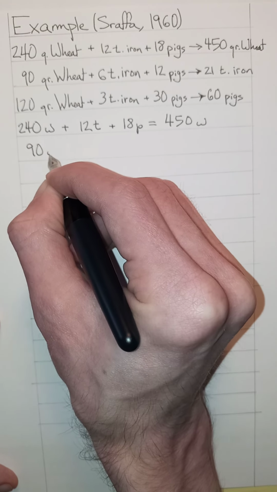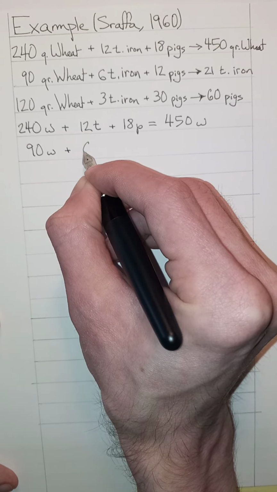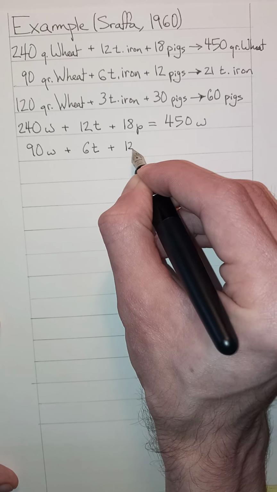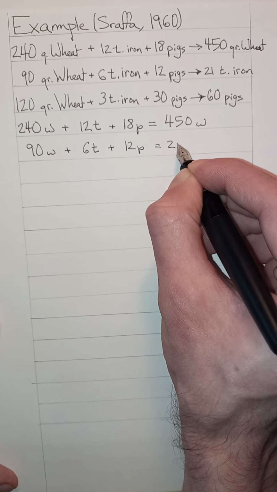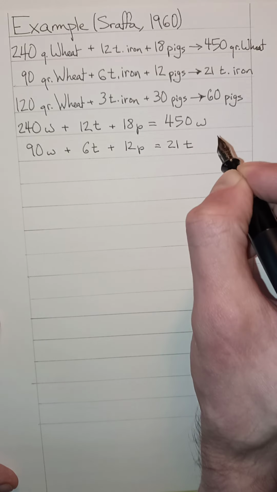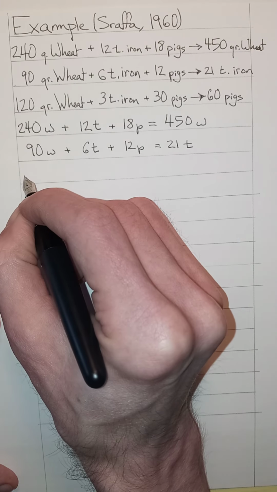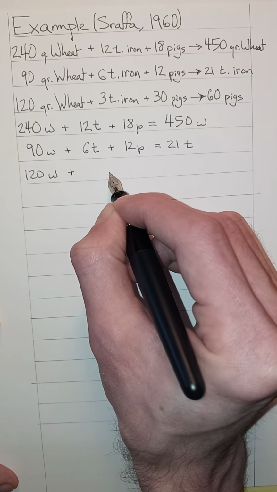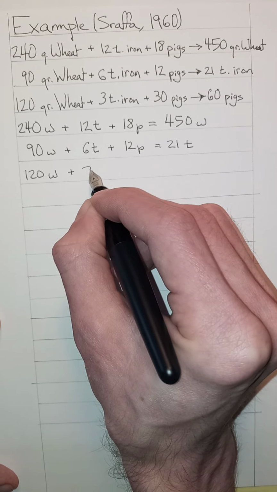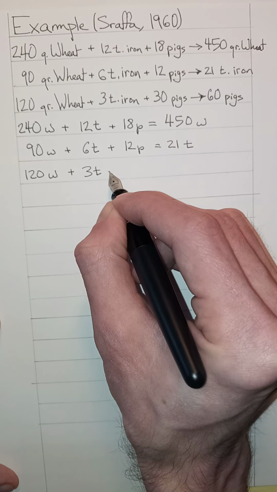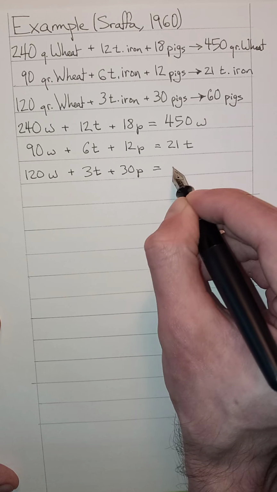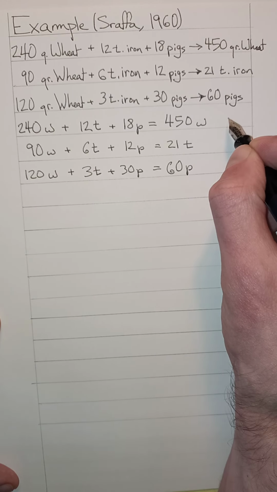Similarly, the value of 90 quarters of wheat plus the value of 6 tons of iron plus the value of 12 pigs is equal to the value of 21 tons of iron. The value of 120 quarters of wheat plus the value of 3 tons of iron plus the value of 30 pigs is equal to the value of 60 pigs.